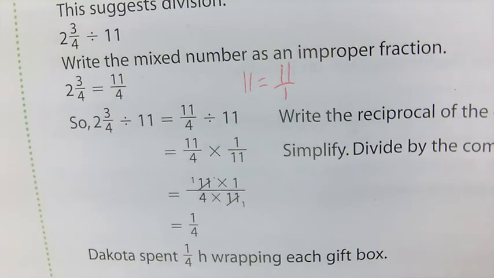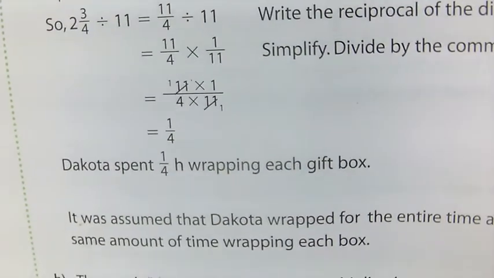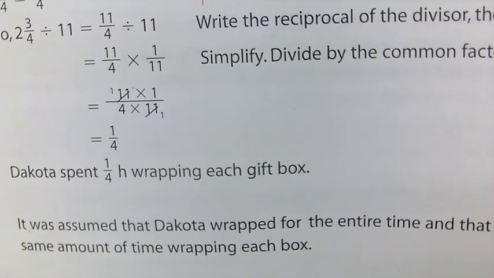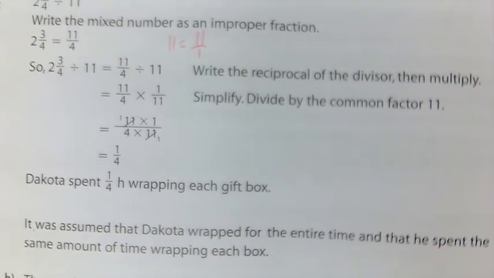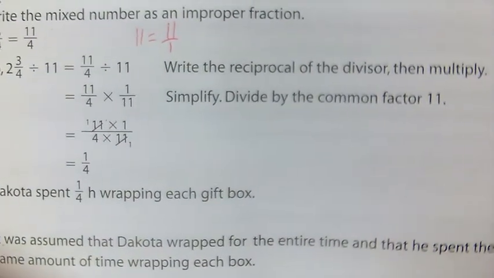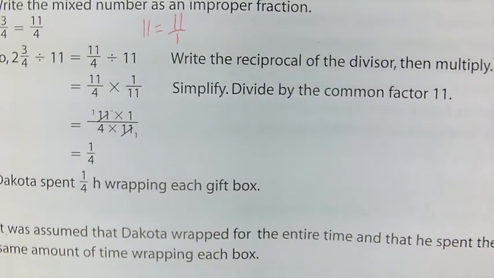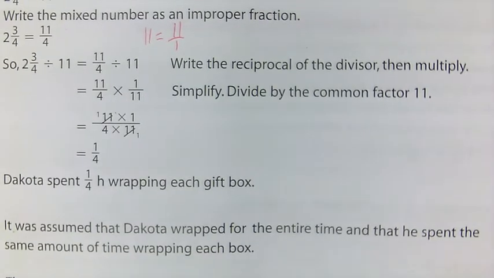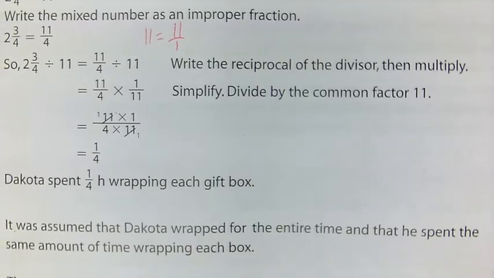They asked what the assumption was, right? What assumption do we make? Well, we're assuming that the entire time he was there volunteering that he was wrapping gift boxes. But as you know, sometimes when you volunteer, there's time for instructions, sometimes you're waiting around to do something, sometimes there's conversations you're having, sometimes there's a little break here or there. So we'd be assuming that he was wrapping for the entire time based on our calculation.